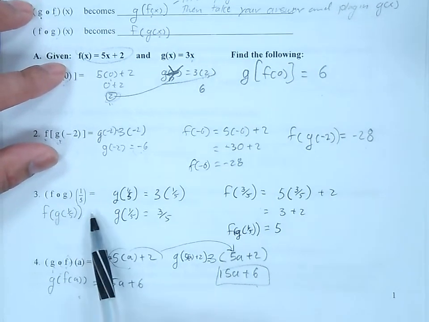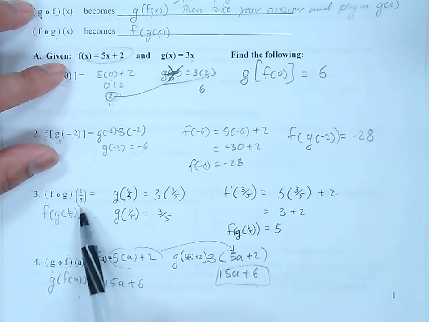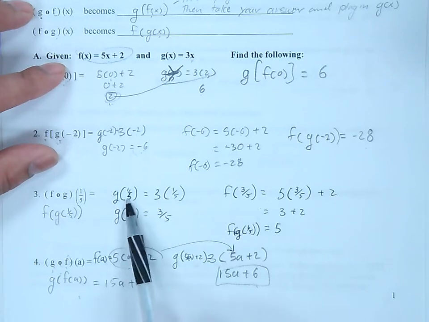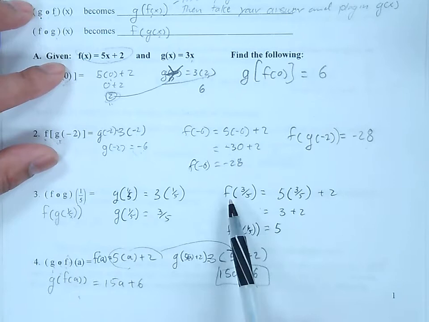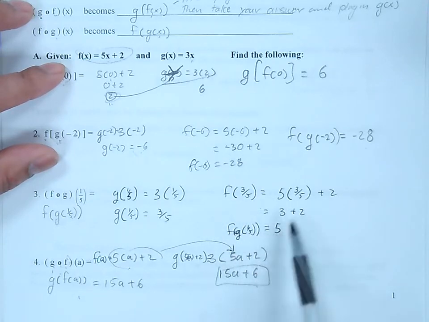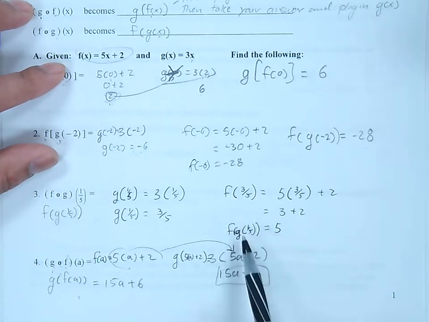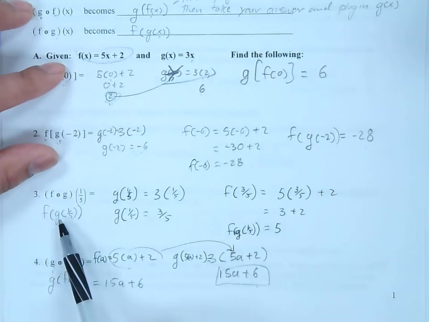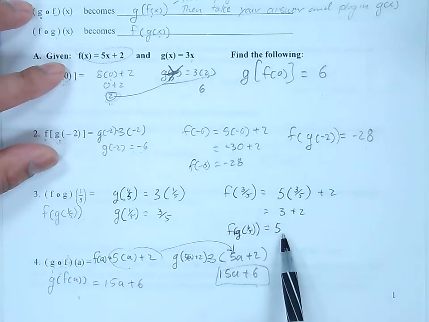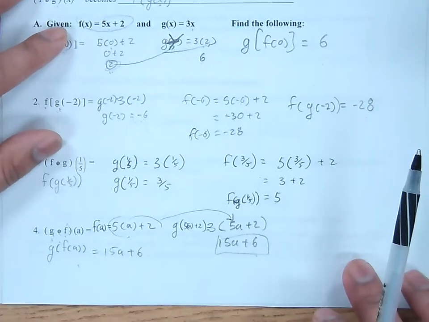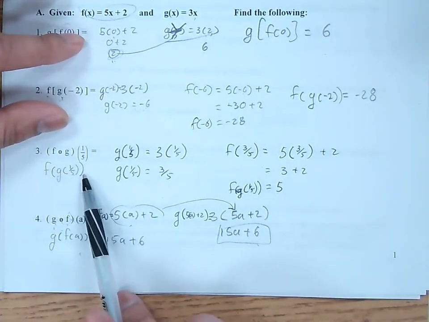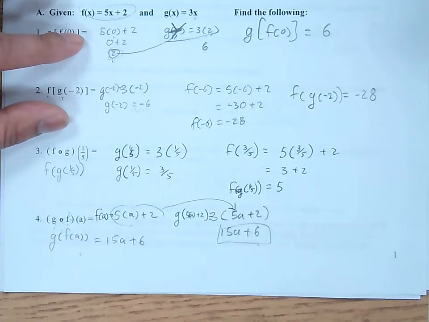Same thing here. I'm going to stick the 1/5 into the g function first. The answer then goes into the f function. So g of 1/5 equals 3/5. f of 3/5 equals 5. So then I can say f of g of 1/5 is 5. Keep getting that mixed up. You read left to right, but you start from right to left.